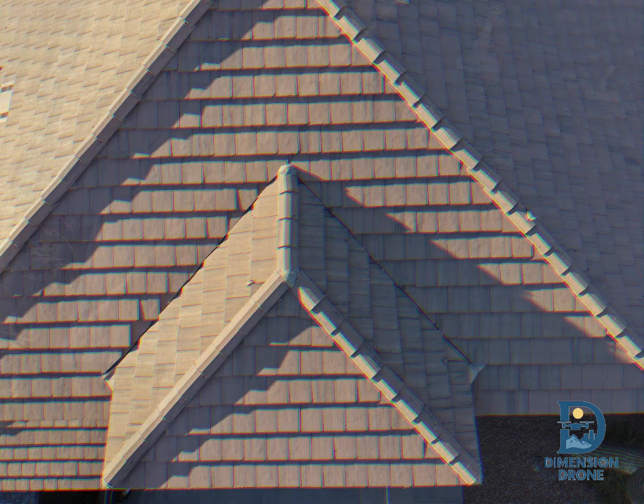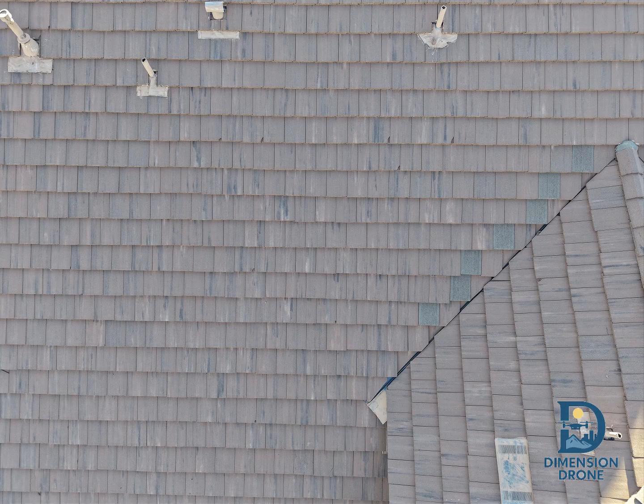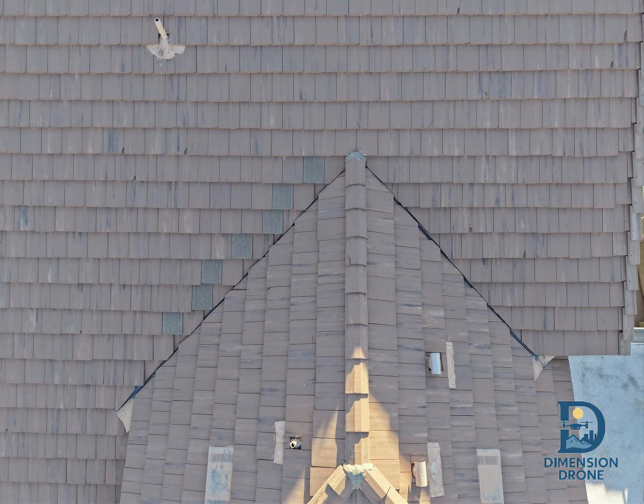North-facing slope. Pitch change and continuation of the concrete tile pattern for full roof geometry coverage. North slope penetrations, plumbing vents, and mechanical exhaust points, with placement and surrounding tile condition documented.